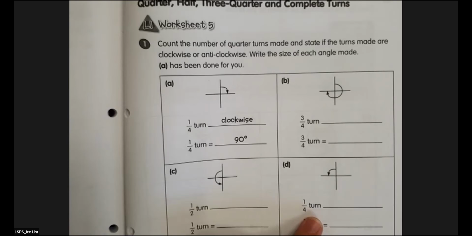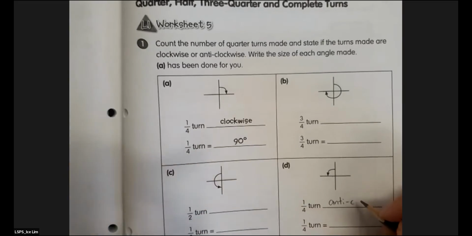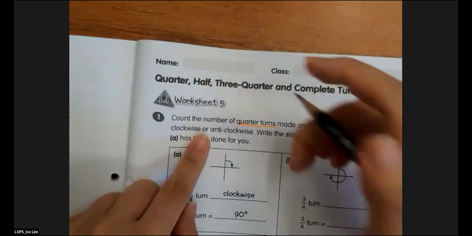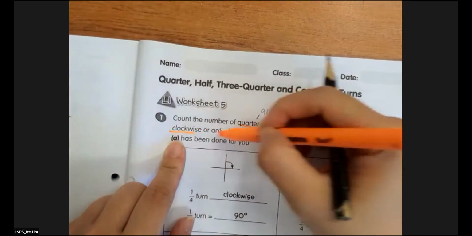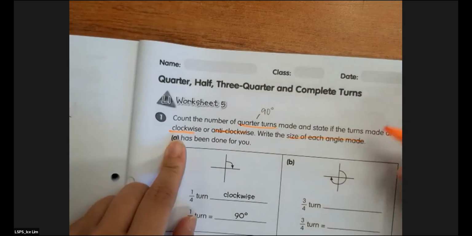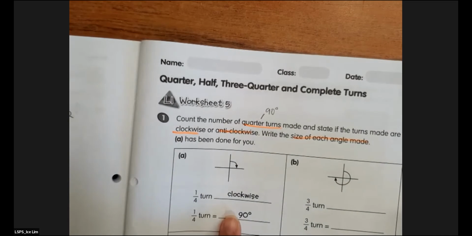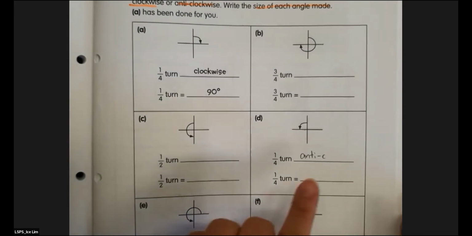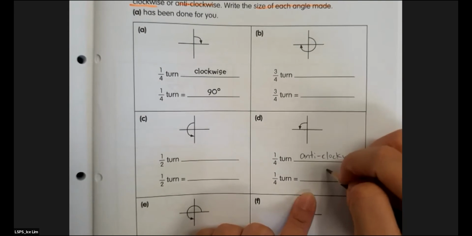1/4 turn in the direction of the arrow, anti-clockwise. Please spell correctly. The spelling is here. Count the corner of quarter turn makes. Each quarter turn is 90 degrees. Make sure you know clockwise or anti-clockwise, and then the size of the angle. The first example is given to you. Anti-clockwise, a quarter turn is 90 degrees.